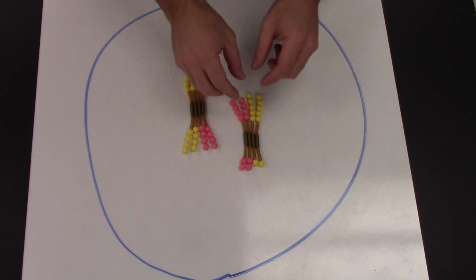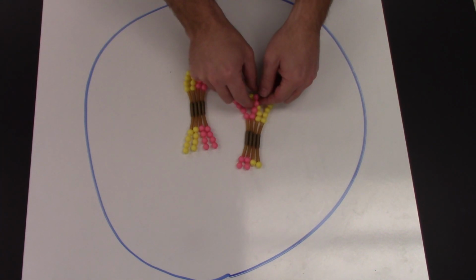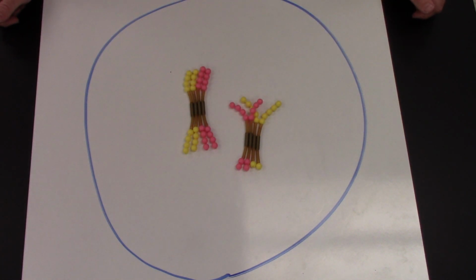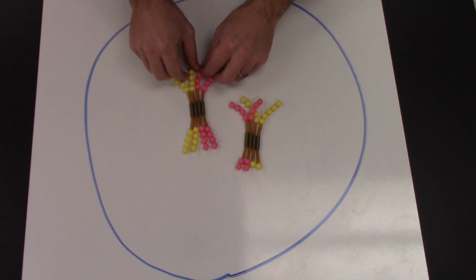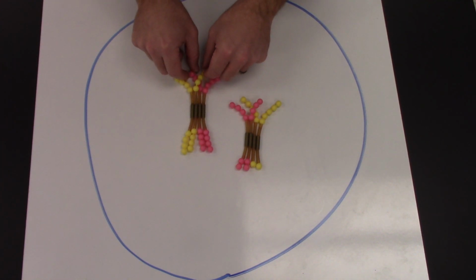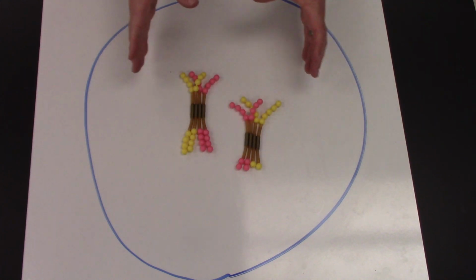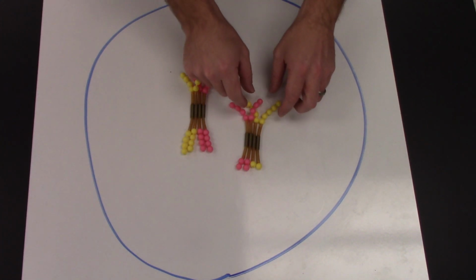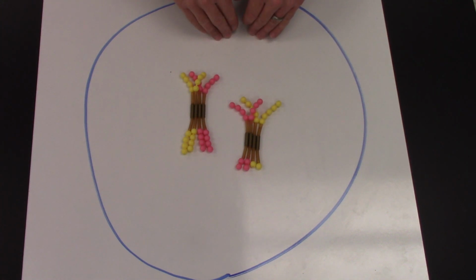And they get so close that they actually start to intertwine and form a synapse. A synapse is where we see the chromosomes, those sections there, touching. And we do the same thing over here as well. Now, this is crossing over, and what can occur here is an exchange of genetic information.